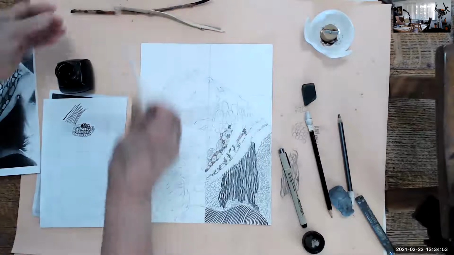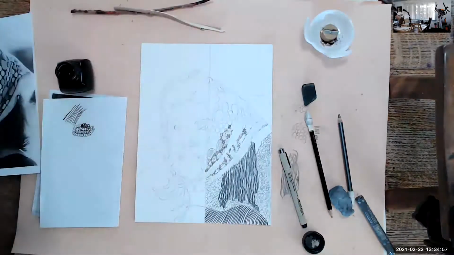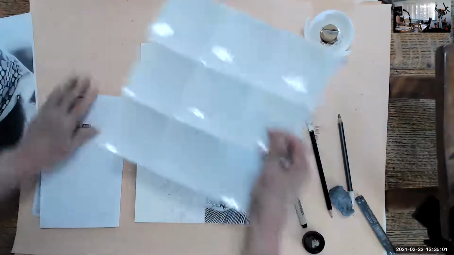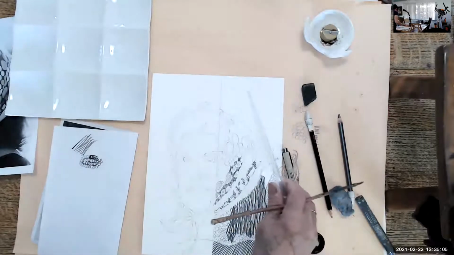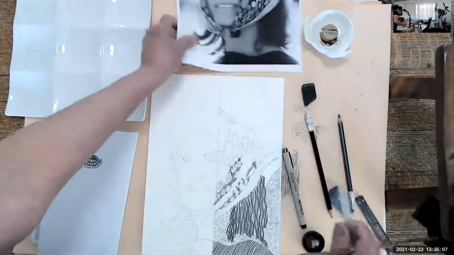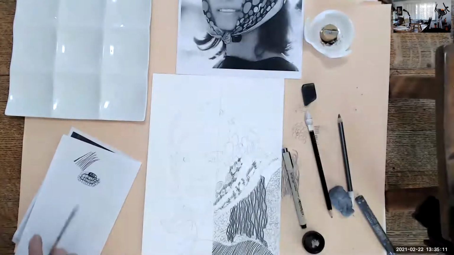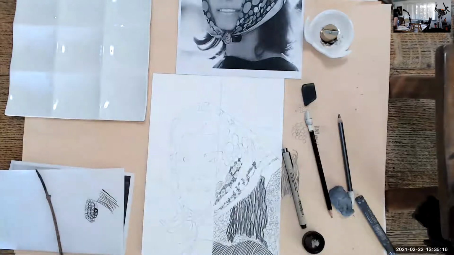So I have this for mixing my ink. Put that here so you can see it. I don't know if I can get this in the picture, but everything that I'm going to do, I'm going to try on here first.